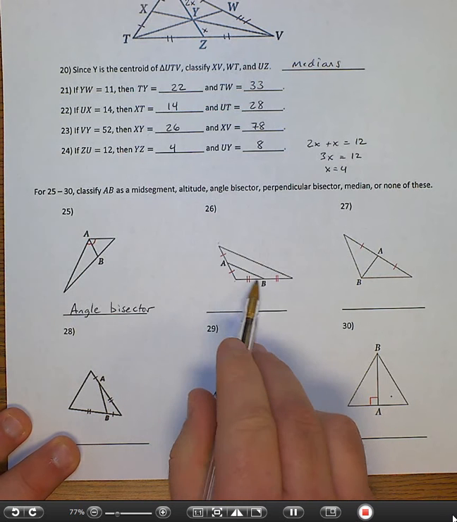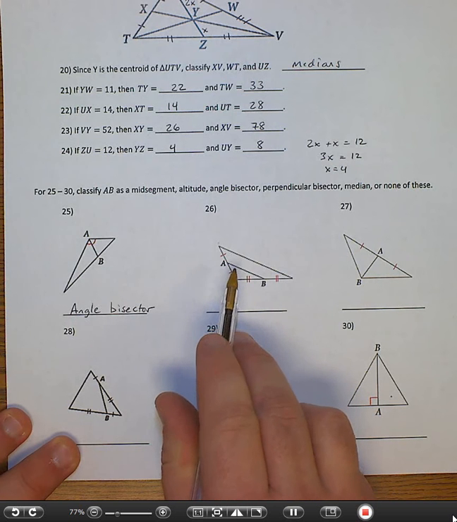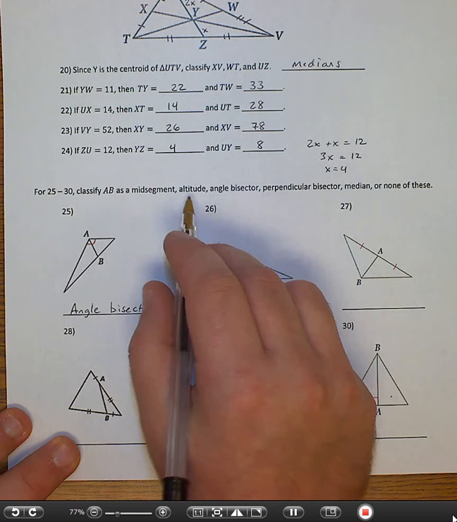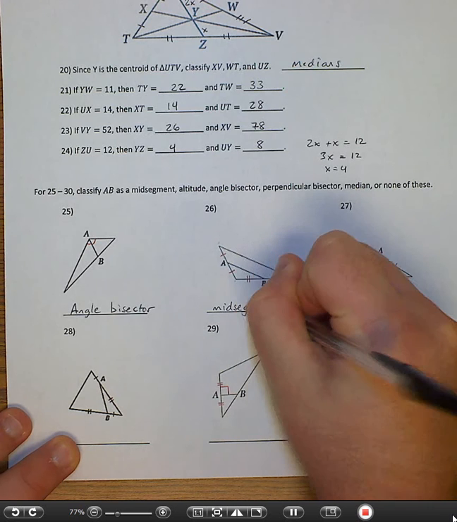AB, well, I see these are midpoints, so it's a midpoint connected to a midpoint. It's not a median, because a median connects a vertex to a midpoint. A midpoint to a midpoint is a midsegment. That is what we did in the first video, this first lesson in this unit.